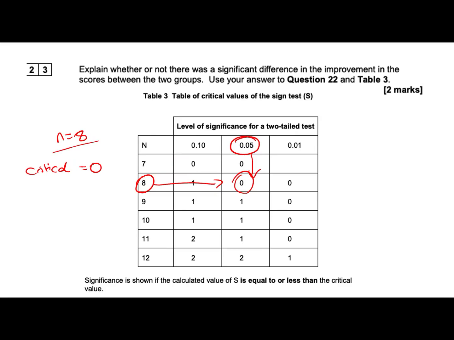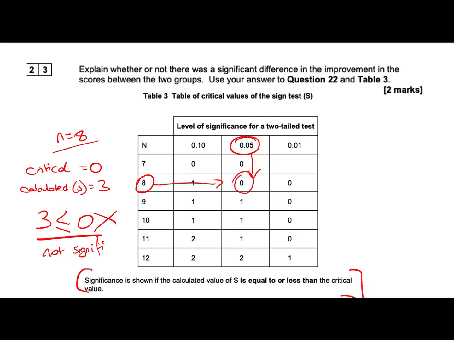We saw before that our calculated value of S was equal to 3. And now let's have a look at our rule here. Significance is shown if the calculated value of S, 3, is equal to or less than the critical value. In this case, 3 is not equal to or less than the critical value, so therefore it is not significant. Again, if this just fills you with dread and anxiety, it's worthwhile going back and looking at your notes on how to read and interpret significance from a critical values table.